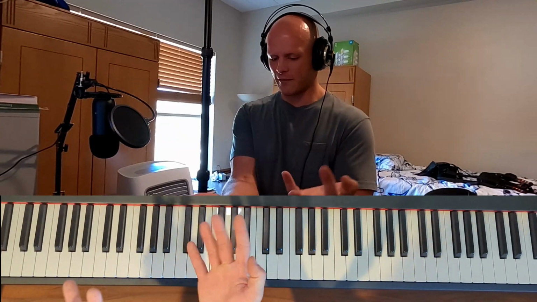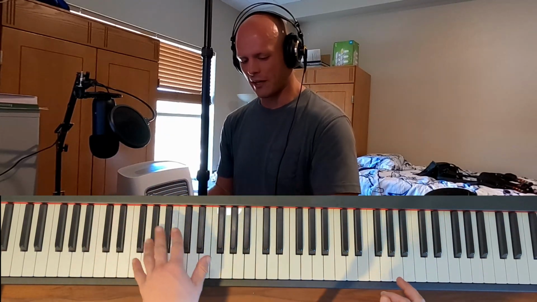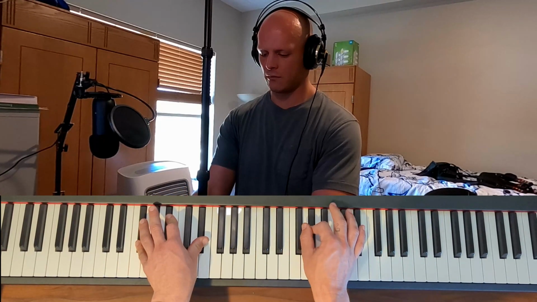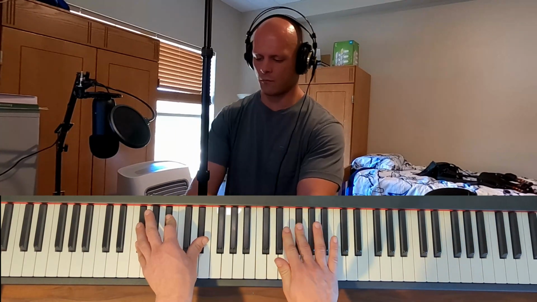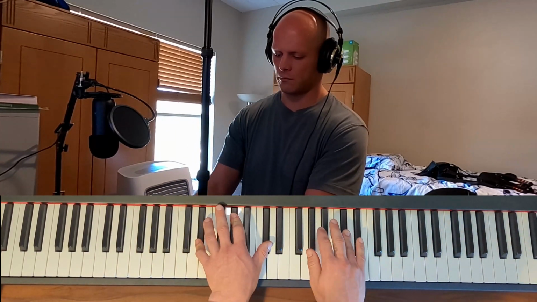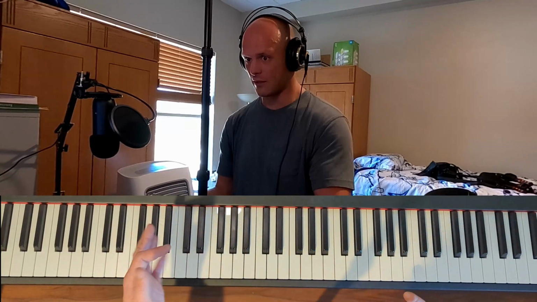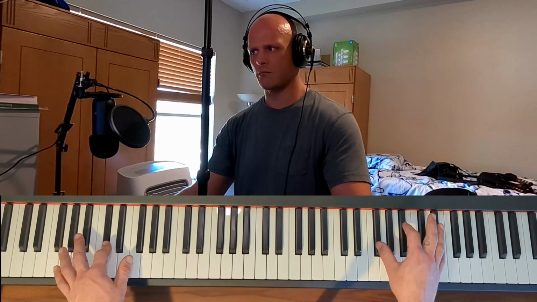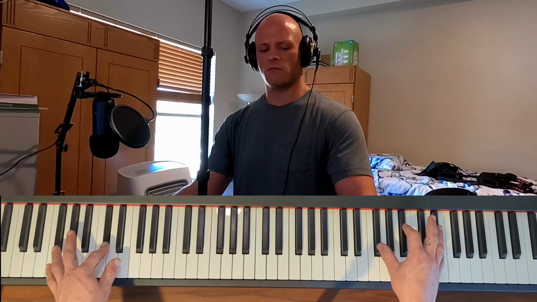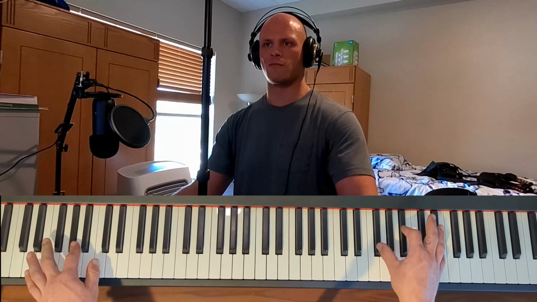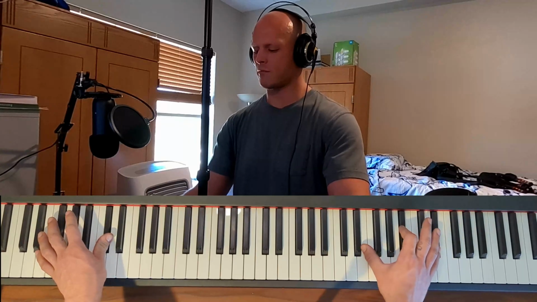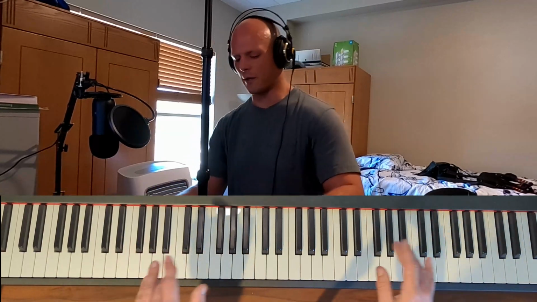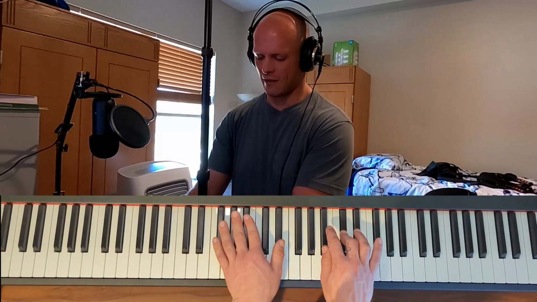Rule number 3, we've got to use both hands. I've kind of been doing that. Pick one hand that's maybe not so complicated, and then mess around with the other hand. You could do the opposite. You could make this hand a little more complicated. Either way, you're going to need to use both your hands to make good sounding music.